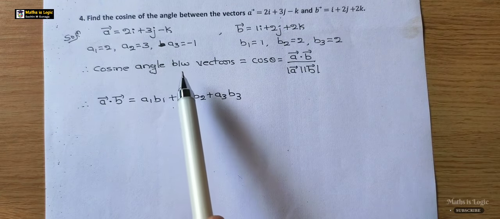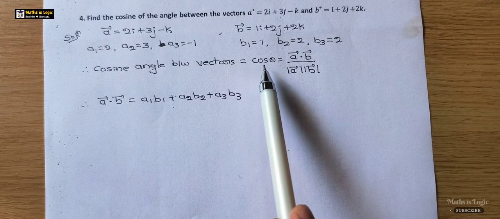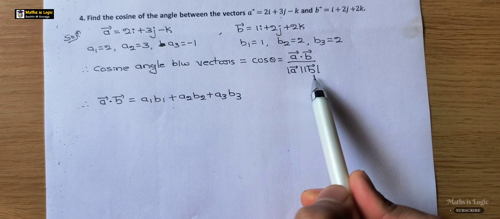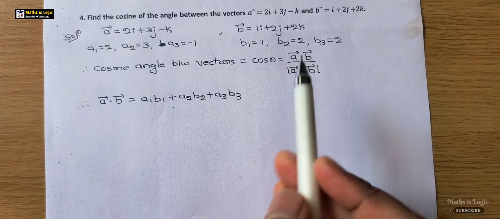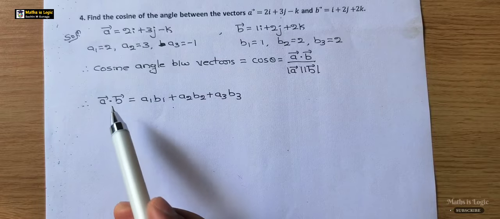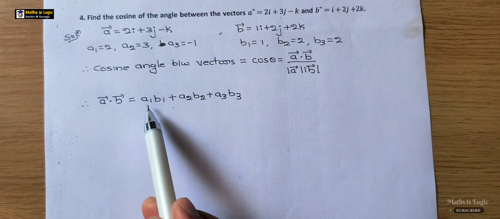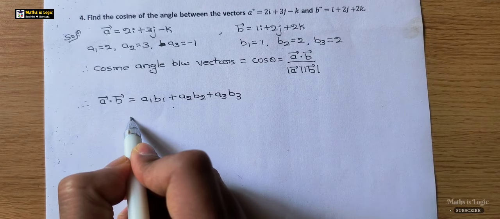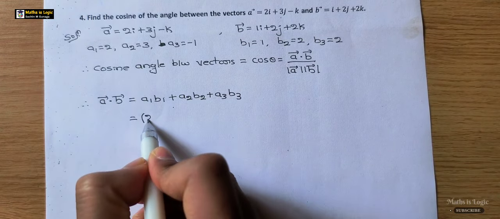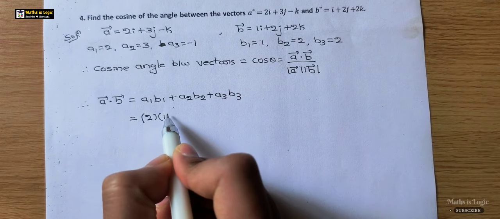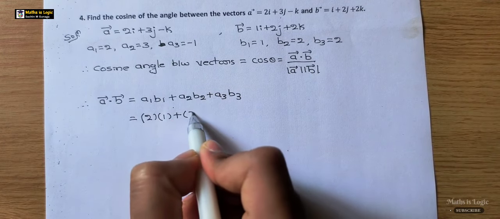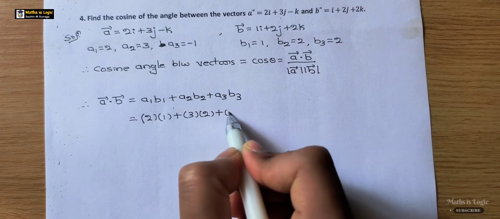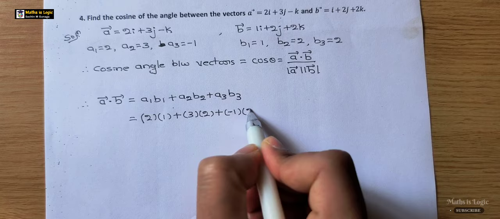So we know the cosine of the angle between the vectors, that is cos theta, the formula is a vector dot b vector divided by magnitude of a into magnitude of b. So first find out a vector dot b vector. We know the a vector dot b vector formula is a1 b1 plus a2 b2 plus a3 b3. Substitute a1 2, b1 1, plus a2 3, b2 2, plus a3 minus 1, b3 is 2.